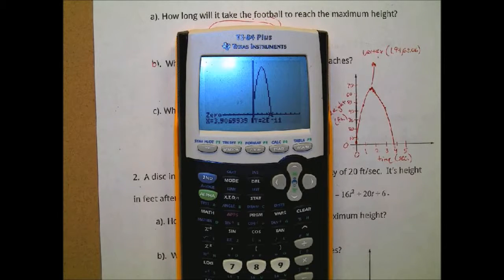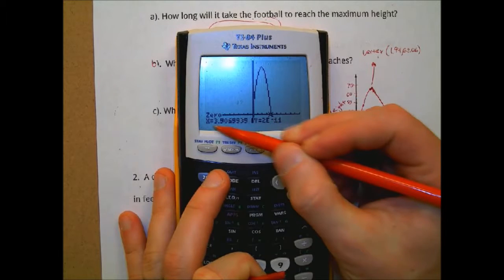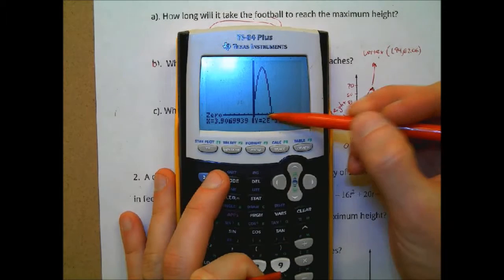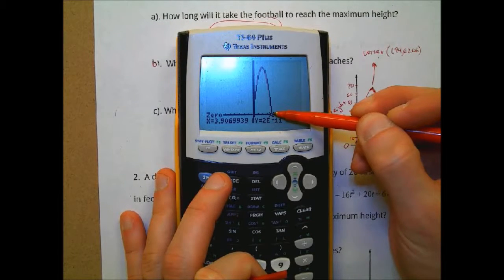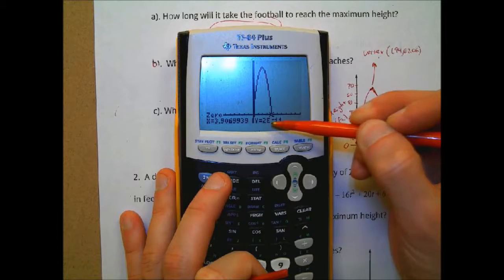What's the graphing calculator tell me? What's the time when the ball hits the ground? About 3.91 seconds, right? 3.91 seconds right there. This is, again, a rounding error. You can see it's on the x-axis right here, right? That should be 0. But again, this is a calculator, a little rounding error.